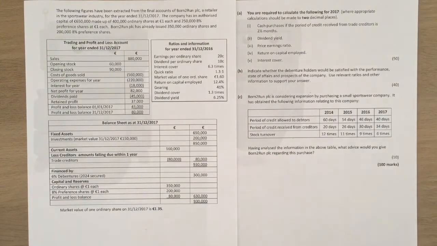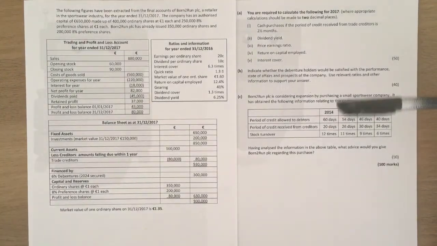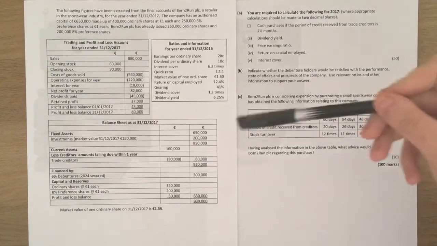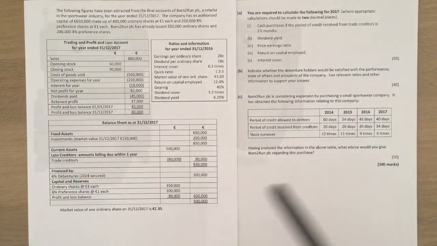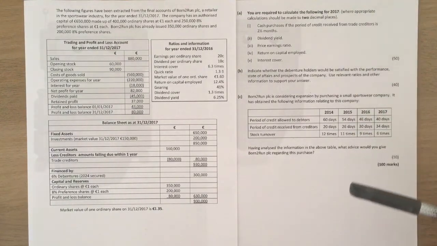All right, so I'm just going to start off my answer to the part B here. First, just doing some of my workings, calculating those few ratios that I'll need, and then I might do the actual body of part B in a separate video. So there's 40 marks going for the part B. Overall, there's 100 marks for this question.